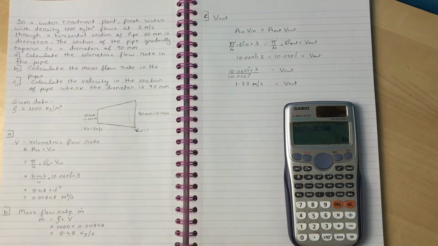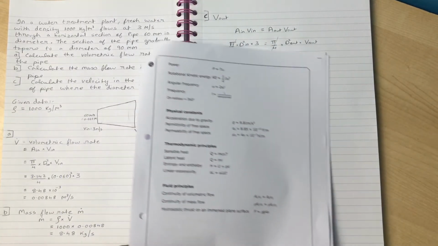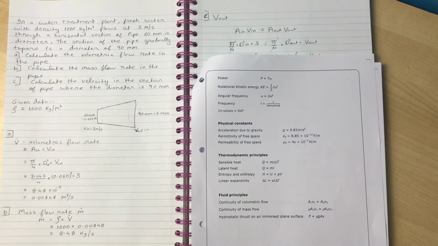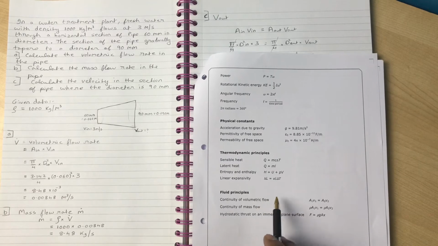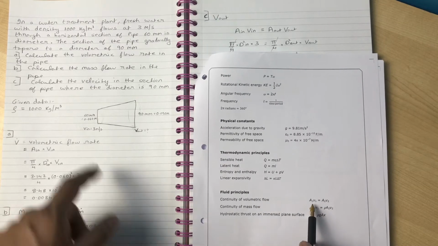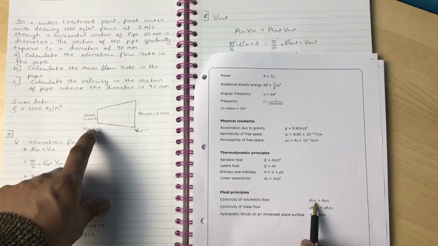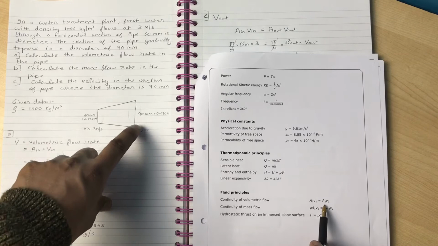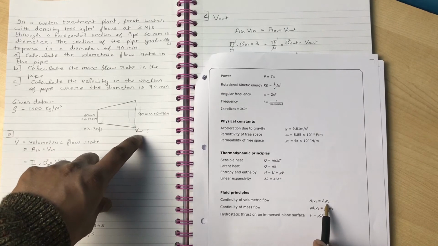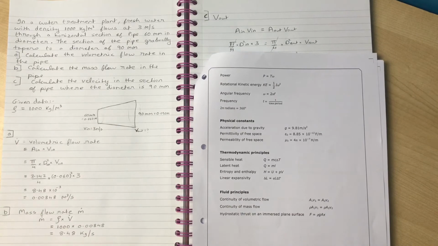This formula is there in your formula sheet. On the very last page, under fluid principles, you got continuity of volumetric flow. Area 1 times velocity 1 will be equal to area 2 times velocity at the outer section or the second section.